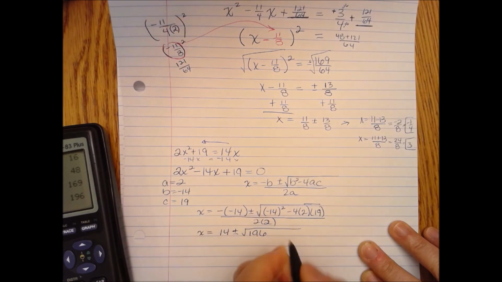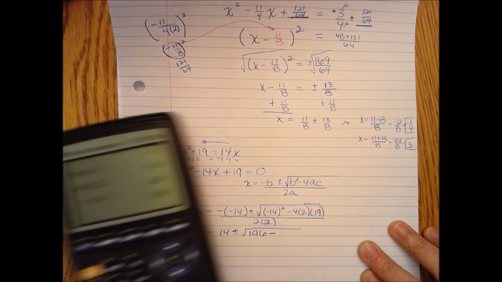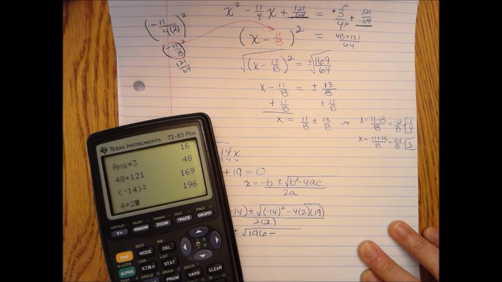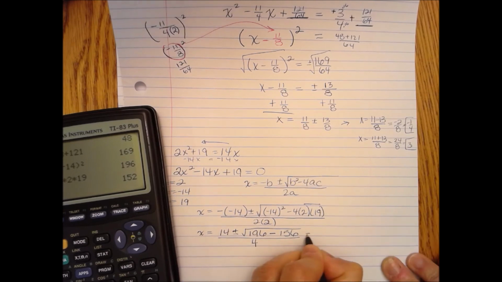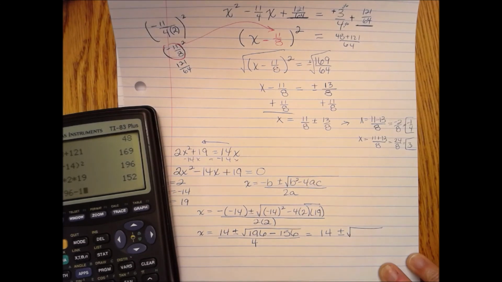I look at the signs and I see we're going to be subtracting. 4 times 2 times 19 is 152, all over 4. 14 plus or minus the square root of 196 minus 156. 196 minus 156 is 40. So the square root of 40, we'll divide it by 4.